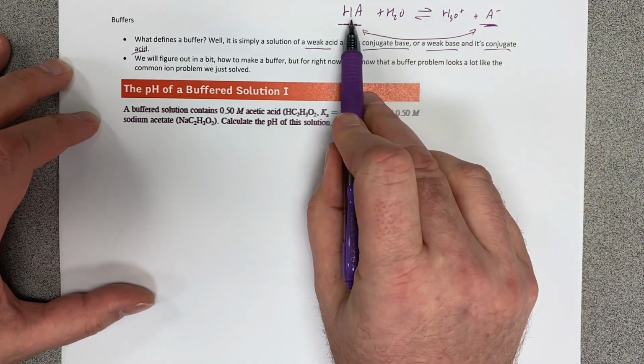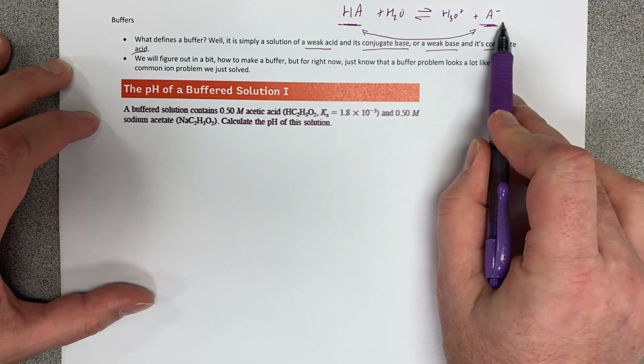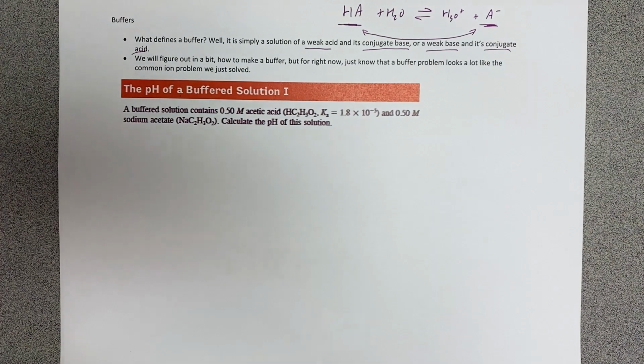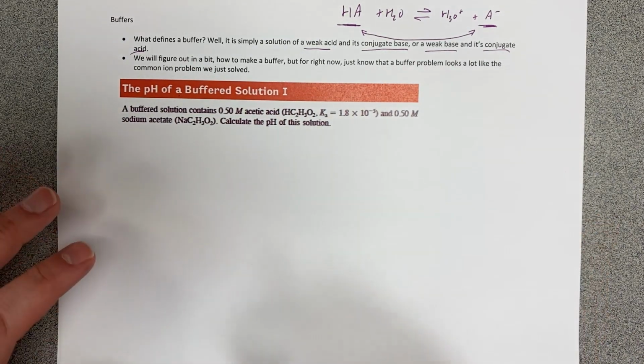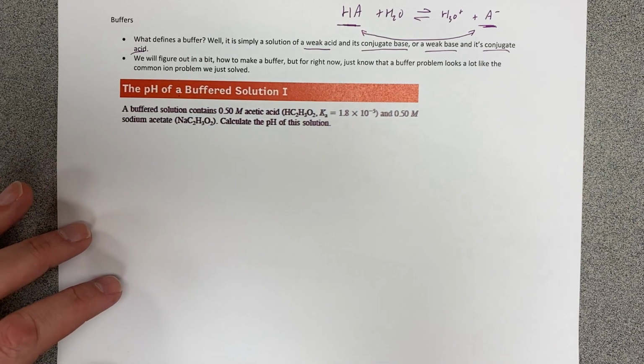And if you had a certain amount of HA and A minus together in a solution, we would call that a buffer. So one of the things that buffers do that we'll learn about in a little bit is that buffers resist changes in their pH, which is something we're going to get to. And how we make buffers is also something we're going to get to. But one of the things we want to know is how do we figure out the pH of a buffer?